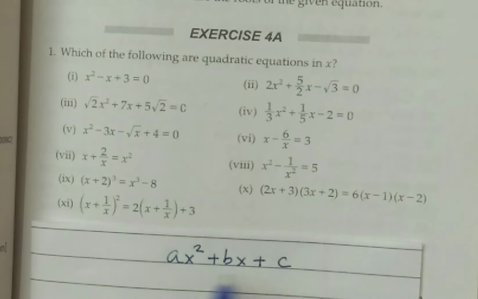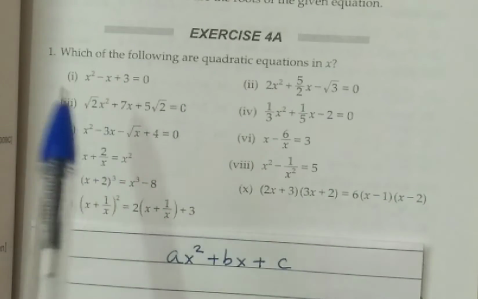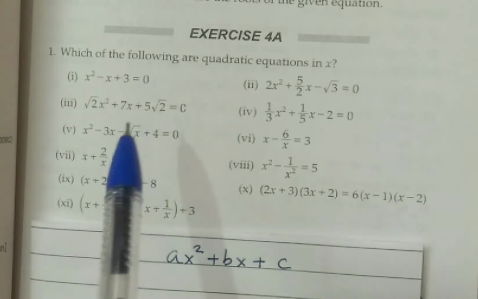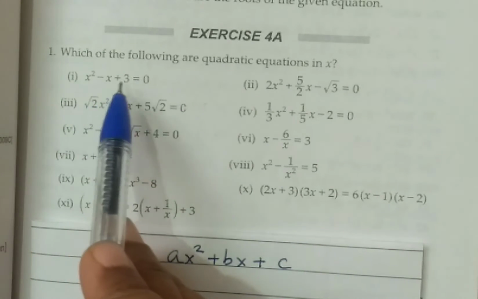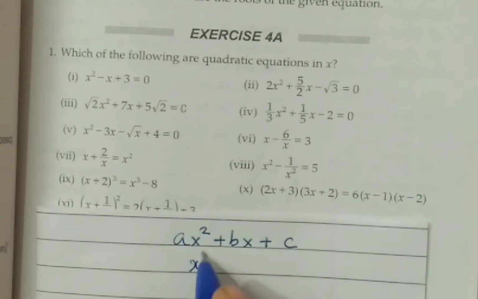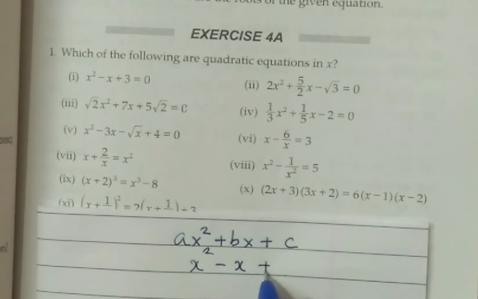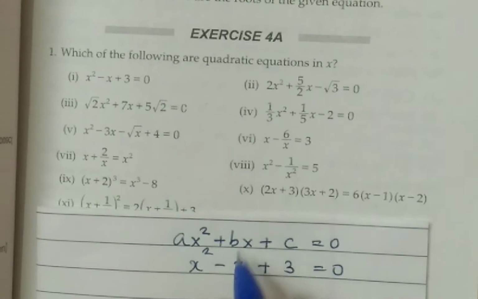So now let's see how to check whether the given equation is quadratic or not. If you see the first question, x square minus x plus 3, this is a quadratic equation. If I write this equal to 0, it is in the form ax square plus bx plus c, where a is equal to 1, b is minus 1, c is 3.